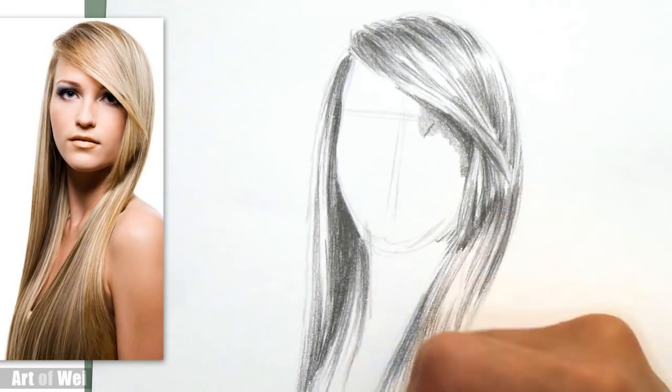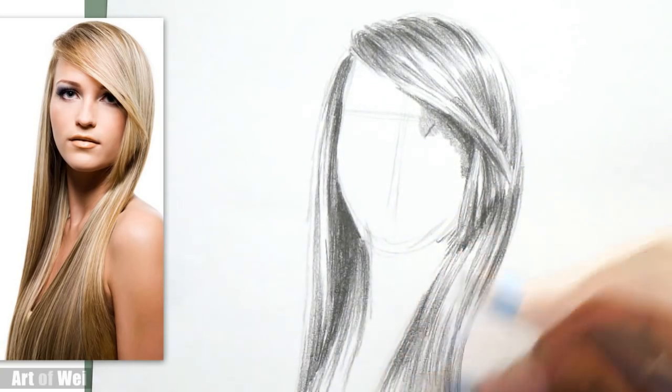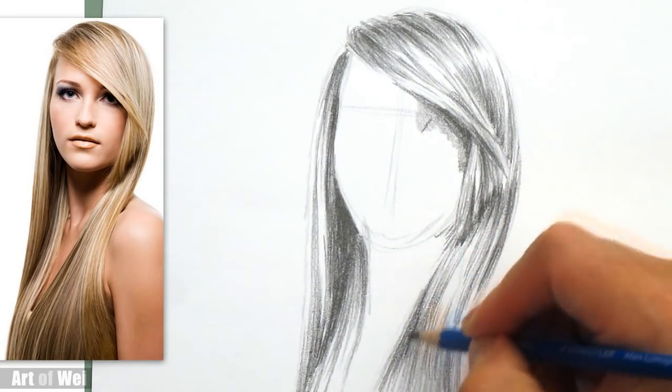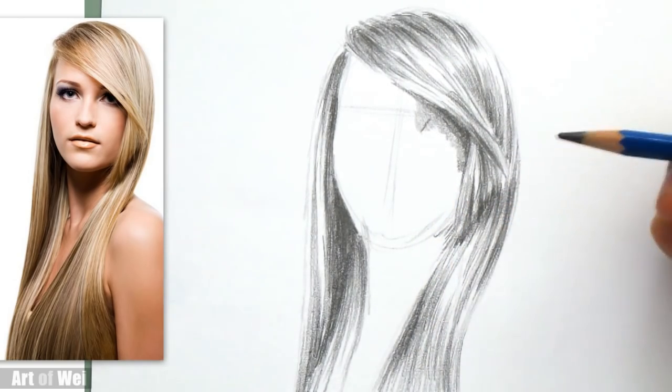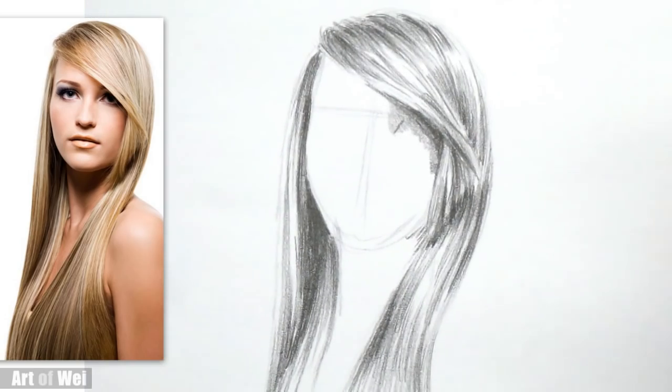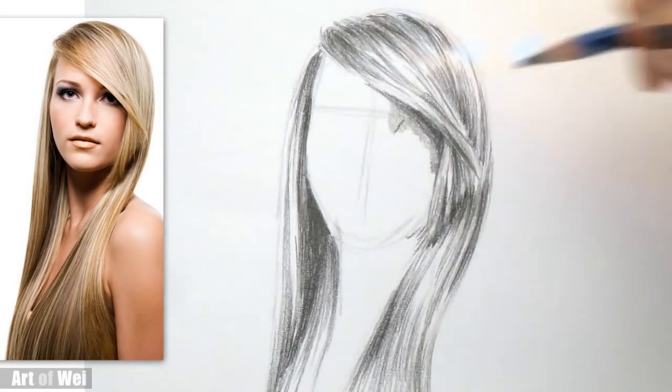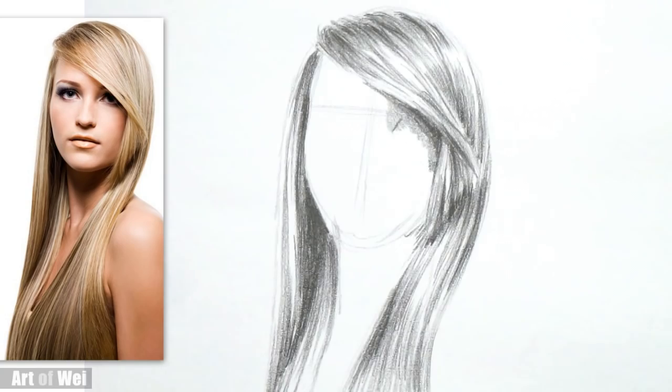I mean, you really don't want to crosshatch in this case, just because it might look like really messy hair at that point. All right, so this would be very straight hair drawing demonstration.